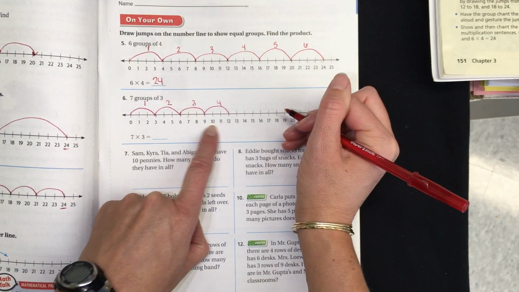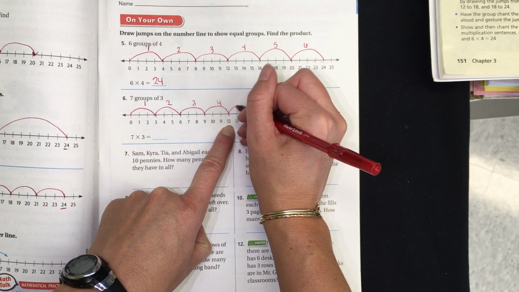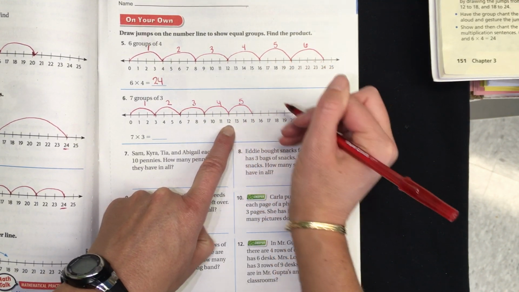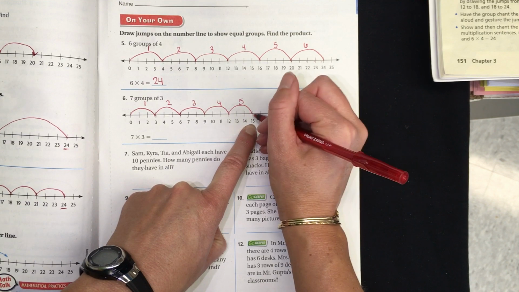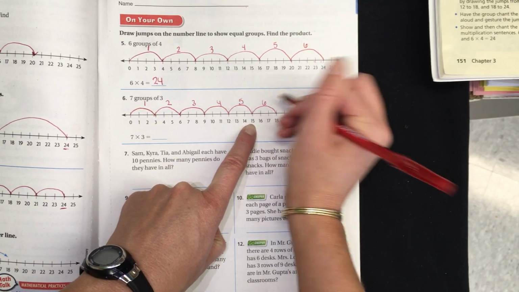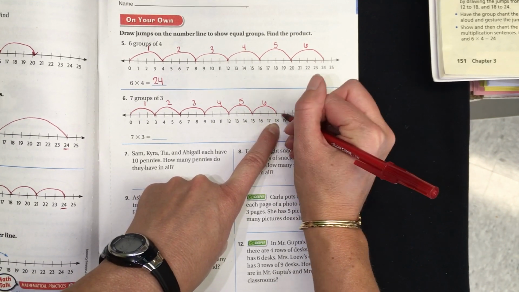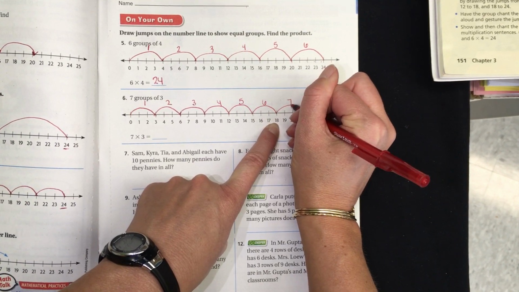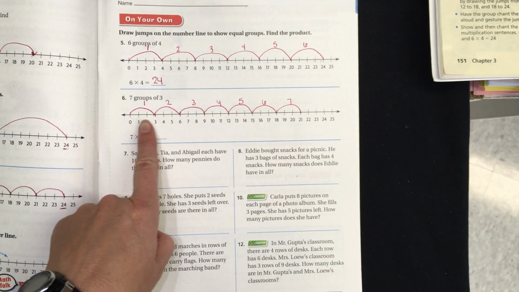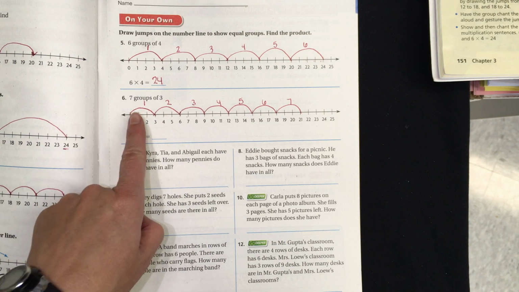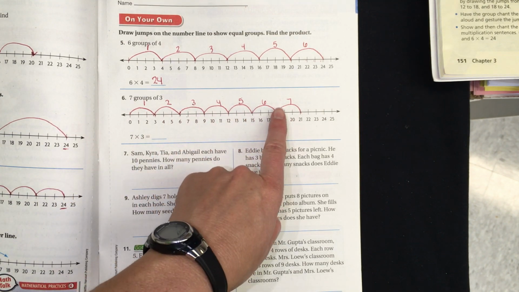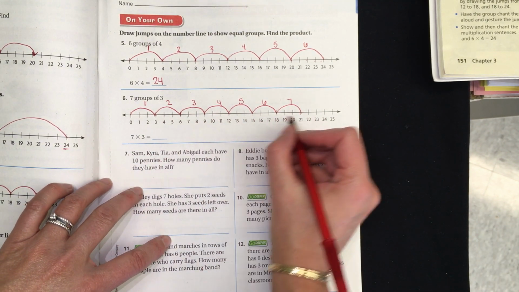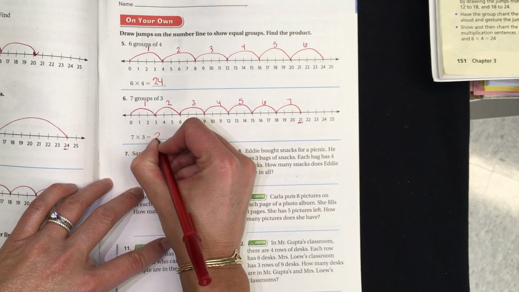Our fourth jump, 1, 2, 3. 5, 1, 2, 3. Jump 6, one more jump, 1, 2, 3. So we jumped 7 times by 3. So 7 groups with 3 in each group. So 7 times 3 must be 21.